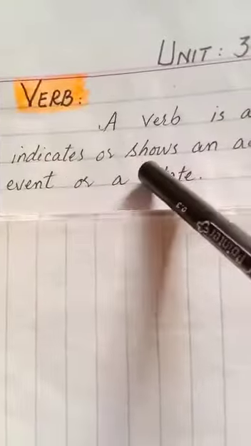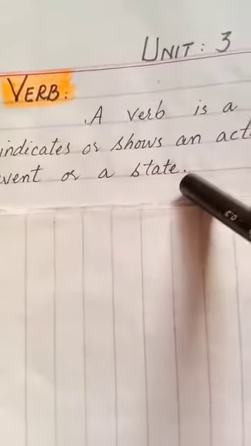In your junior classes, till class 7th and class 8, you were taught that a verb is an action word. But now a more comprehensive definition is that a verb is a word which indicates or shows an action, an event, or a state.